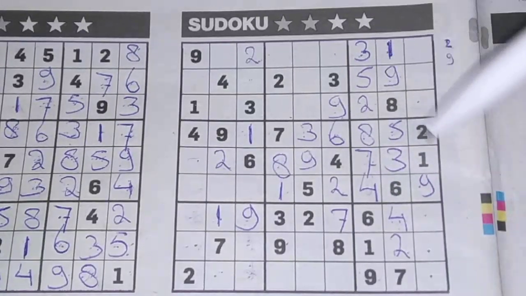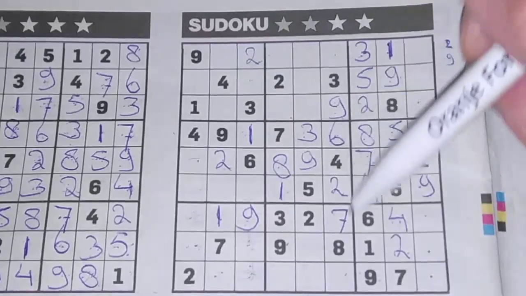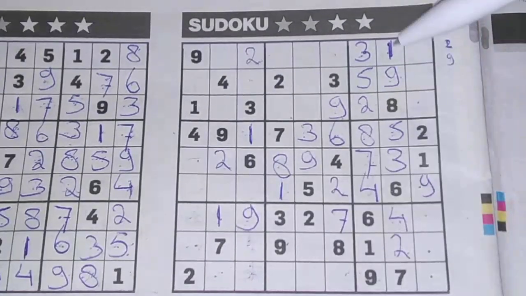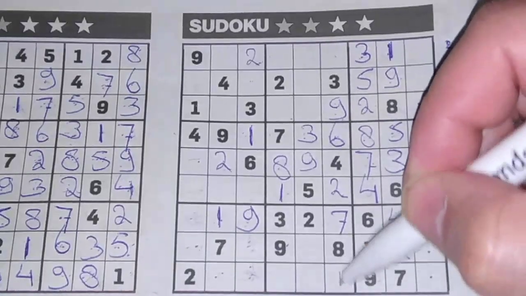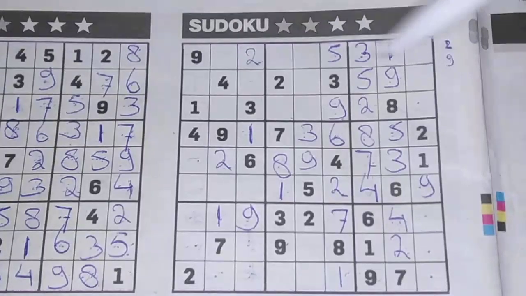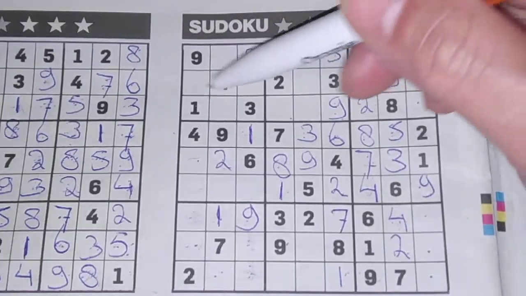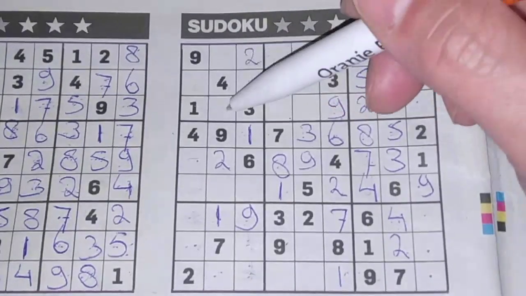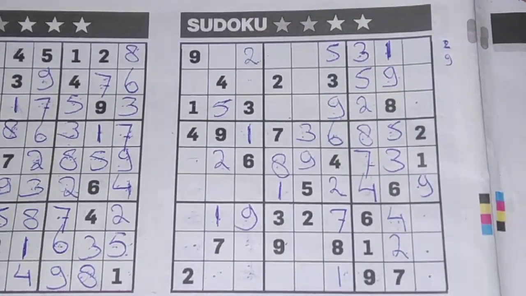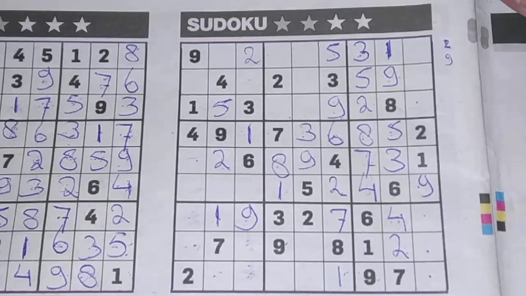Then 2 missing numbers in this column for the numbers 1 and 5. We have a 1 there, so no 1 there. 1 should be here, and the 5 goes there. 5 in this row, 5 in the second row, so in the third row, the only place for the 5 should be here. 7, 8, and 6 is missing.